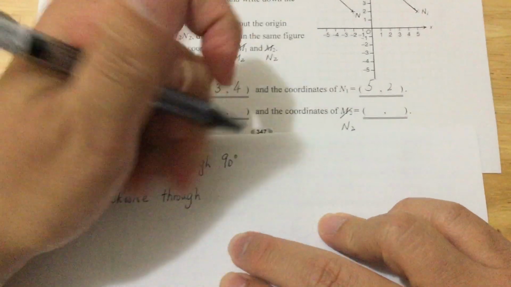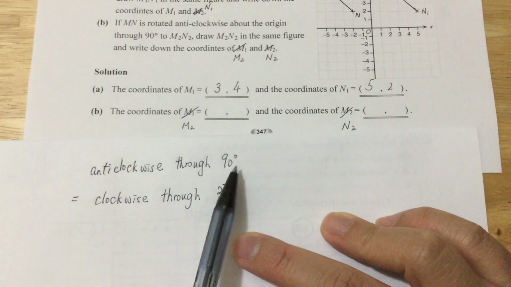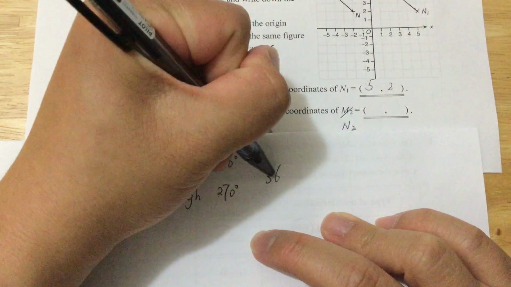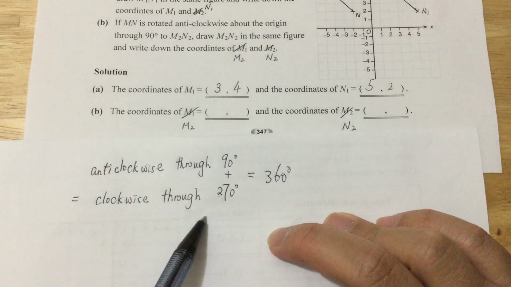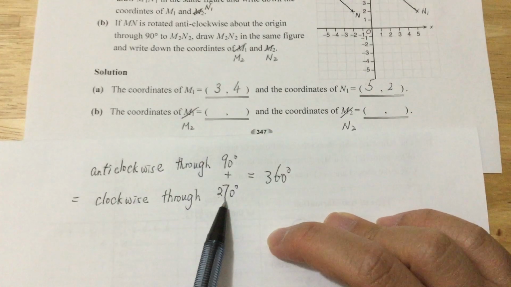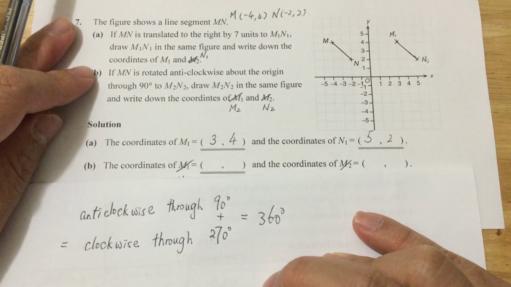The answer will be 270 degrees, because these two must add together to be 360 degrees, that means remain unchanged. So we are going to make a clockwise rotation through 270 degrees for this question. Now let me do it once for you.